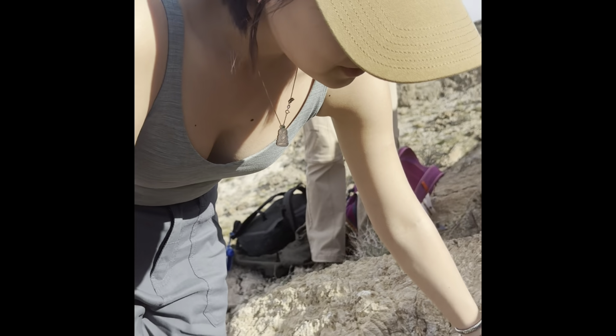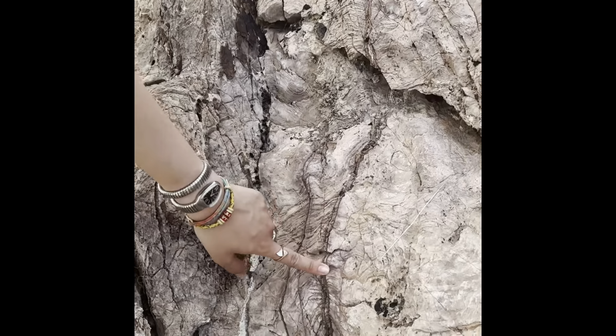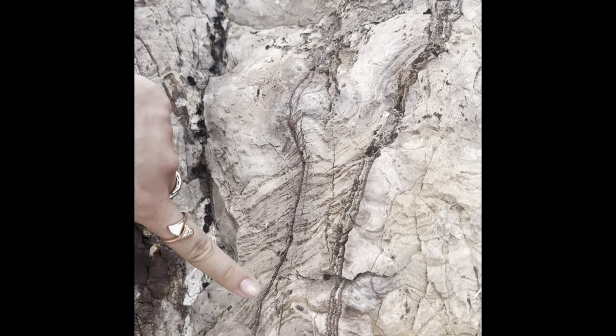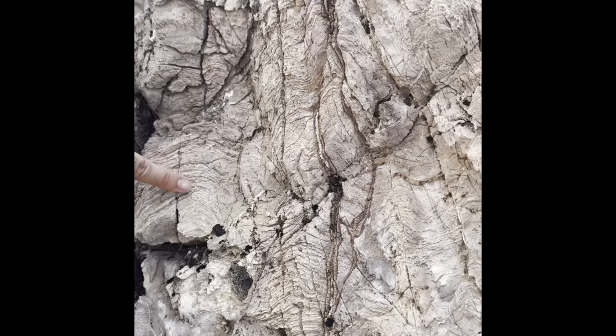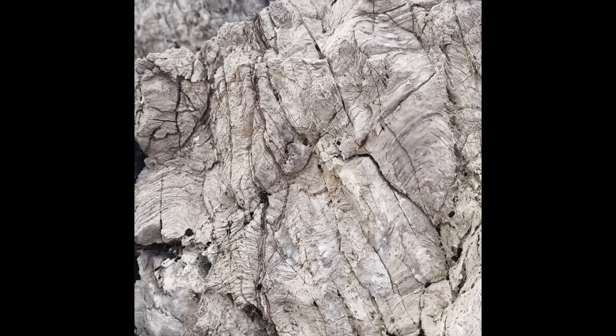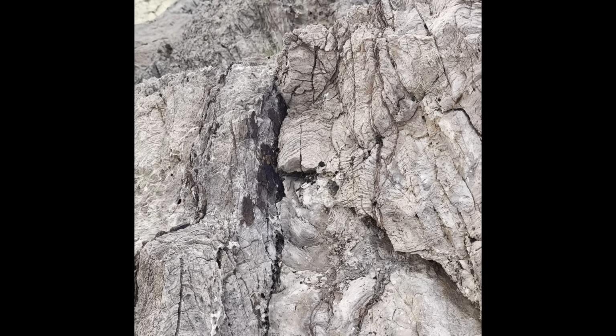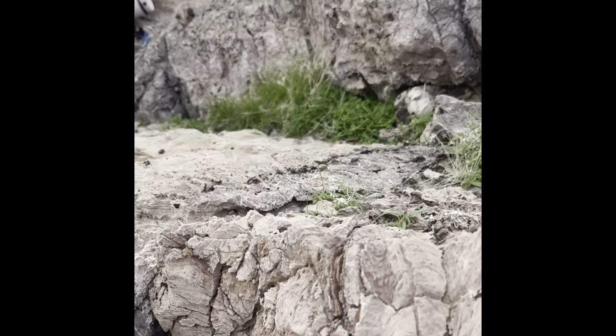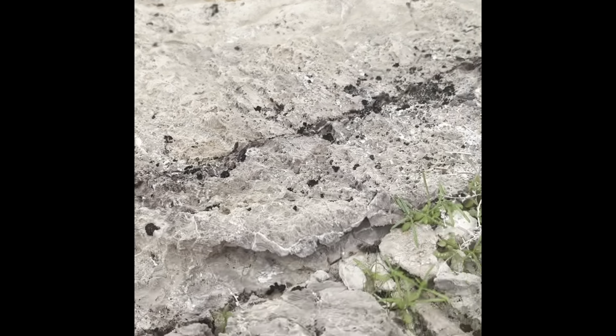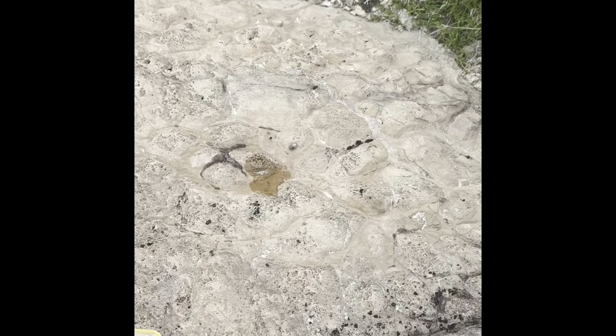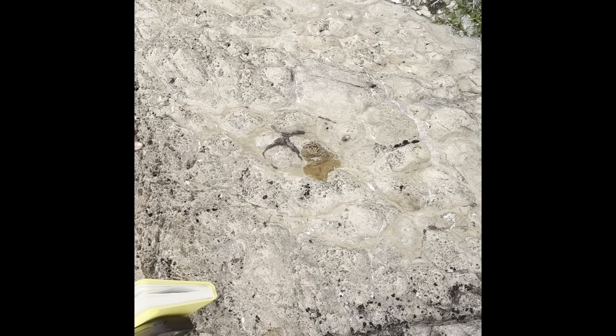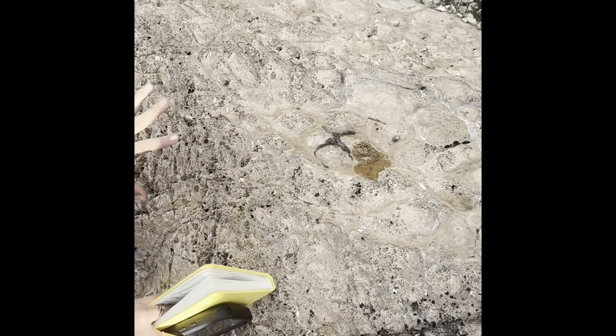And we can see that the stromatolites here are way more columnar than the ones that we saw before. So this is the top of these stromatolites, and we can see it's long, stretched, thin, and tubular.